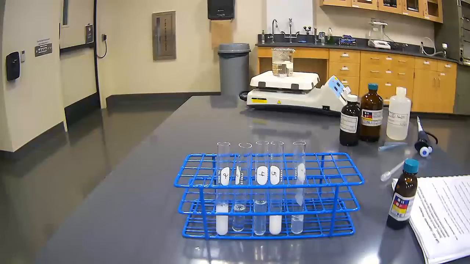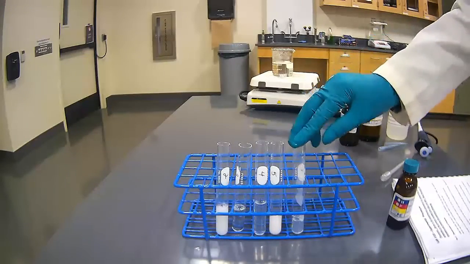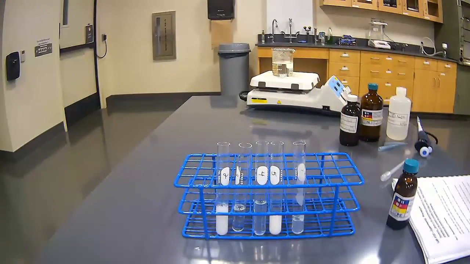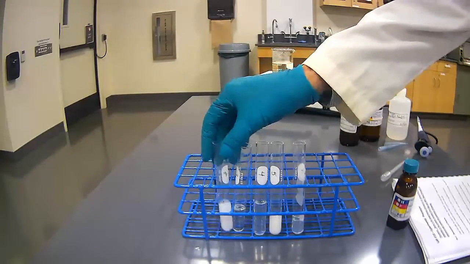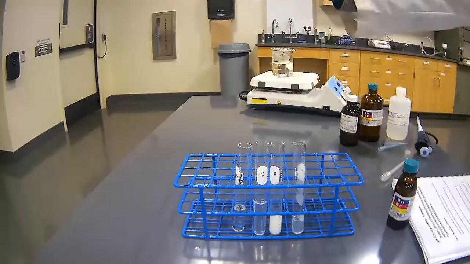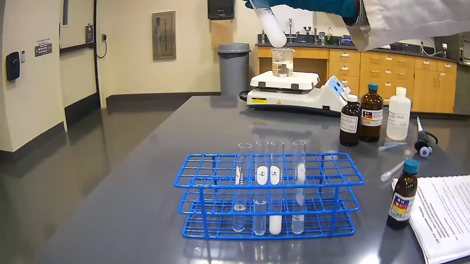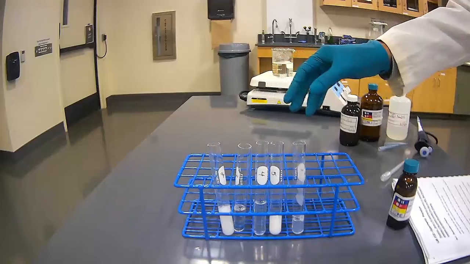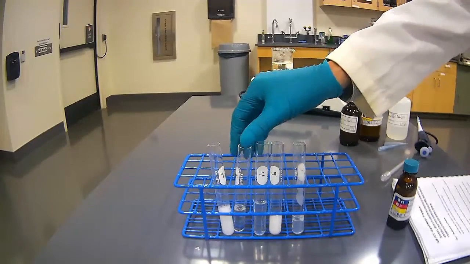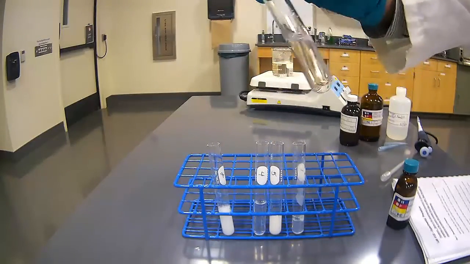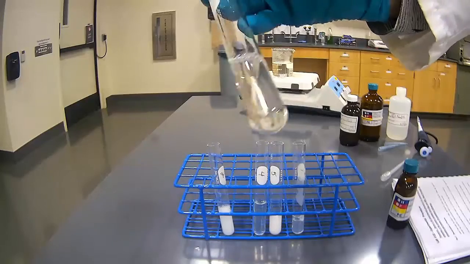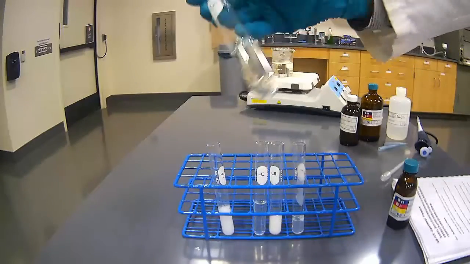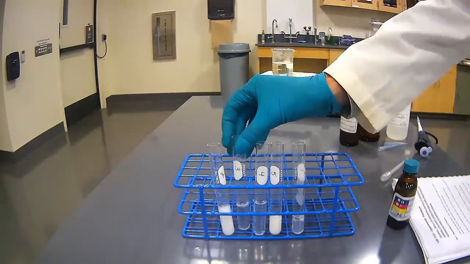We used heat in test tube number 1. In test tube number 2, we used nitric acid. And again, we see a white, changing from the clear to the white. In test tube number 3, we put sodium hydroxide. What we got is a clear solution. I didn't observe any bubbles as it went into it.